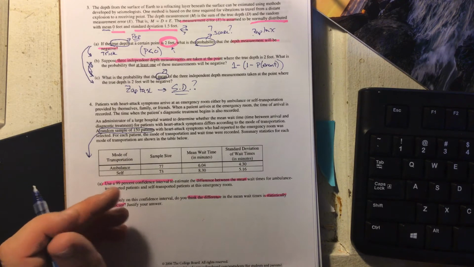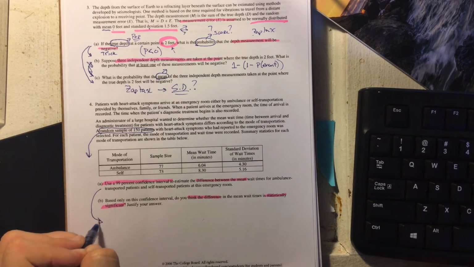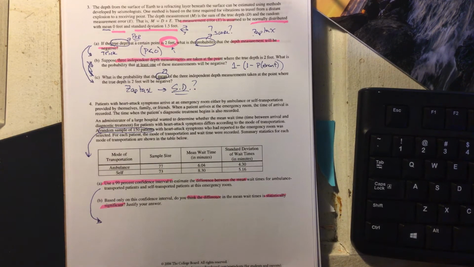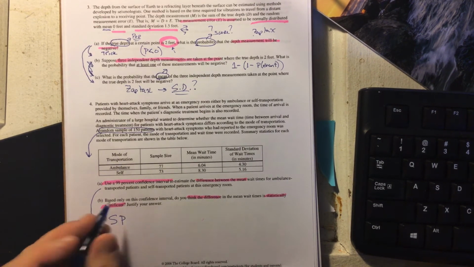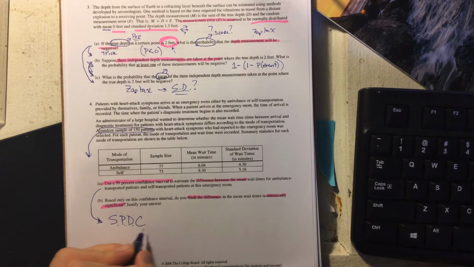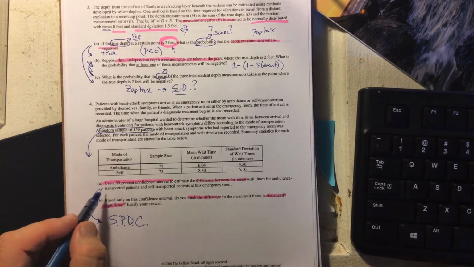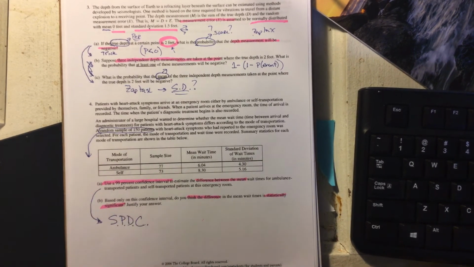Come on now, you've got to think about it. What's our acronym for actually setting up a problem? I don't know what it is. You guys are going to have to tell me what it is. What is it? State, plan, do, conclude. So you're going to have to do that one for a confidence interval.